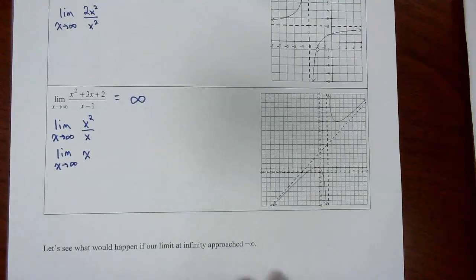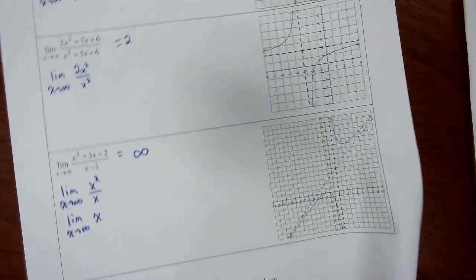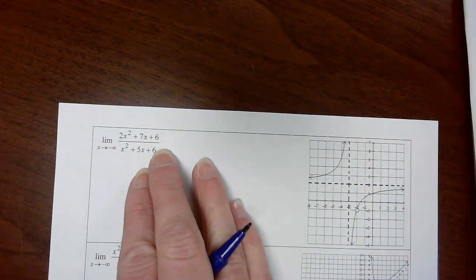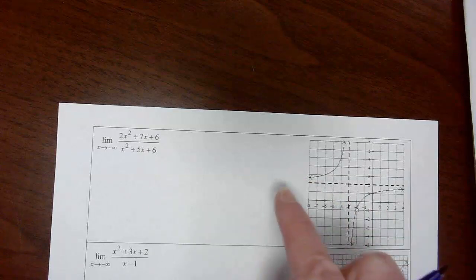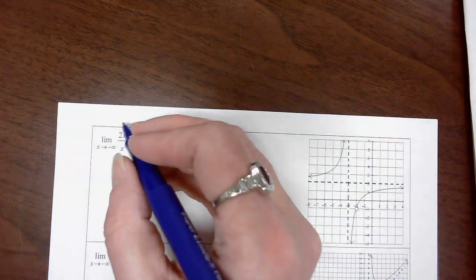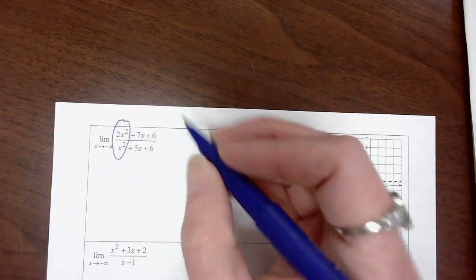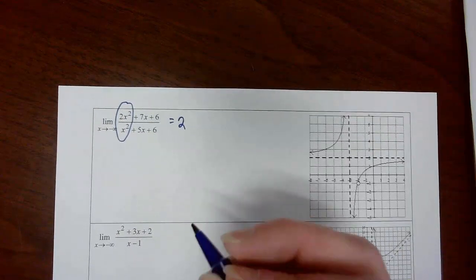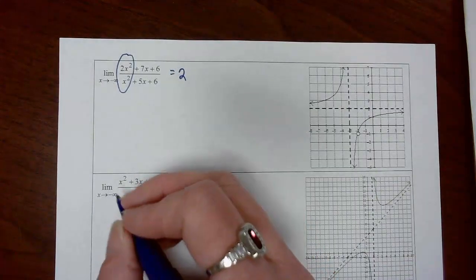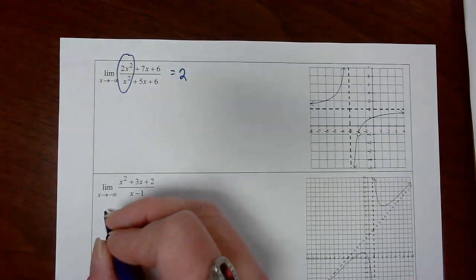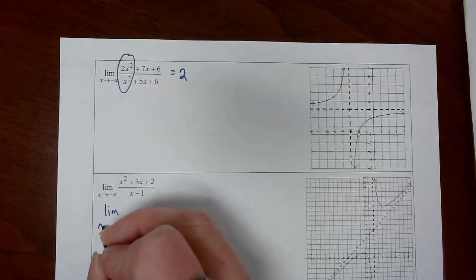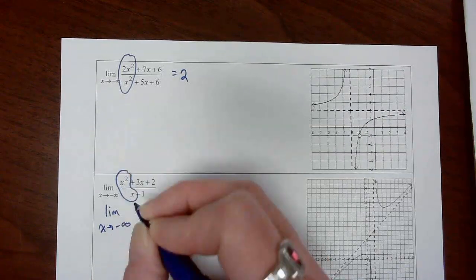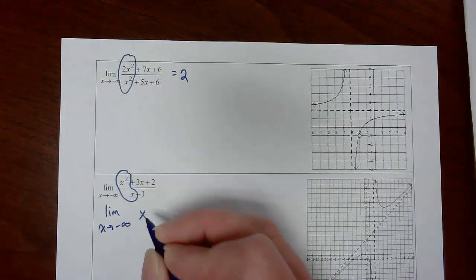So in the next examples, let's see what happens if we approach negative infinity. So on this one, does it matter if I'm approaching negative infinity? Well, I still have 2x squared divided by x squared. It still approaches 2. The one it's going to make a difference on is this function. As x approaches negative infinity, if I divide those leading terms, x squared divided by x, I get x.